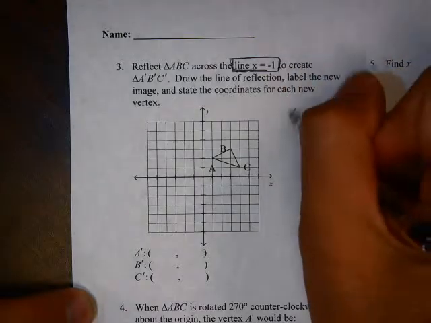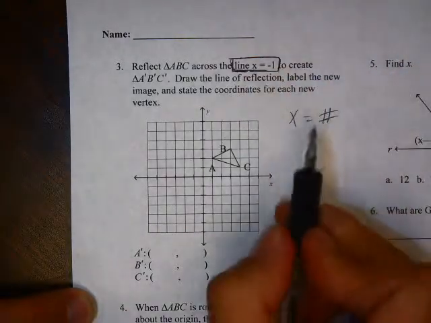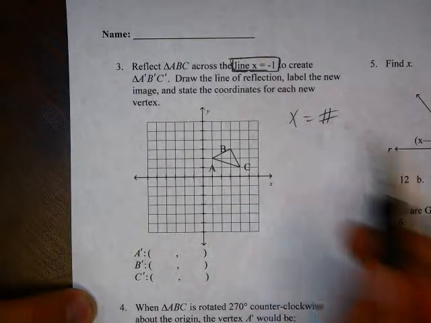Now remember, if you have x equals just by itself any number, and by the way, that's not a hashtag, it's a number symbol, people, get off of Twitter.